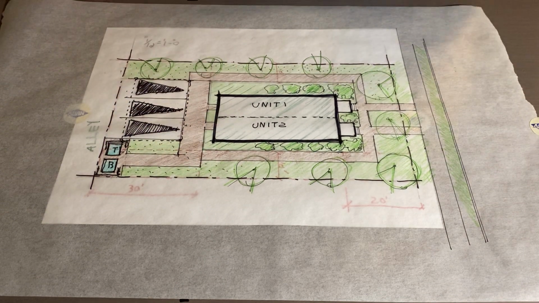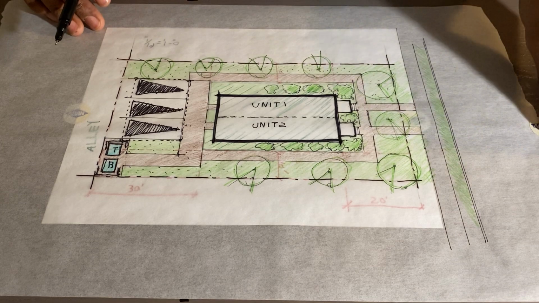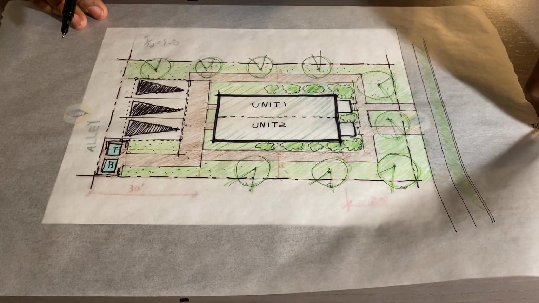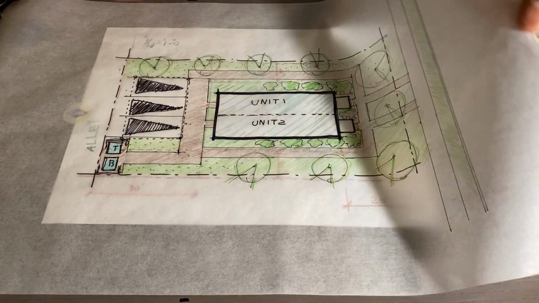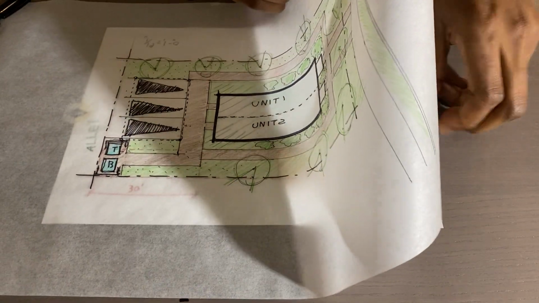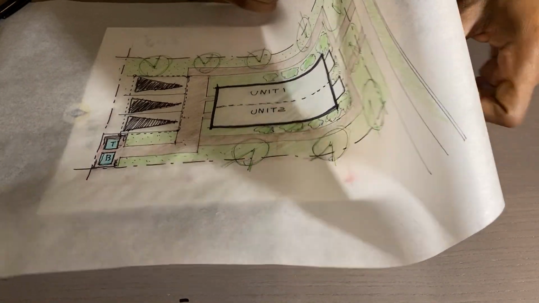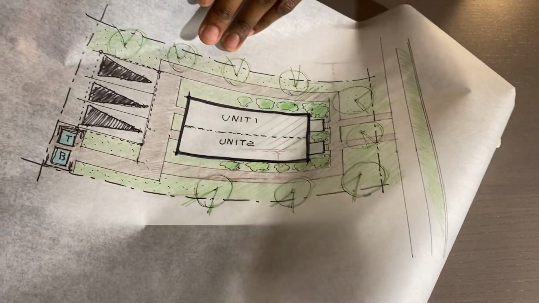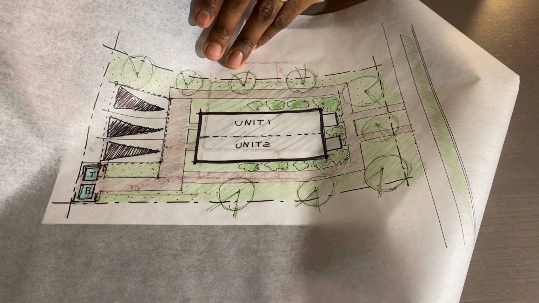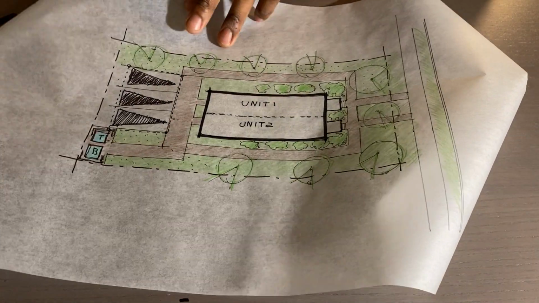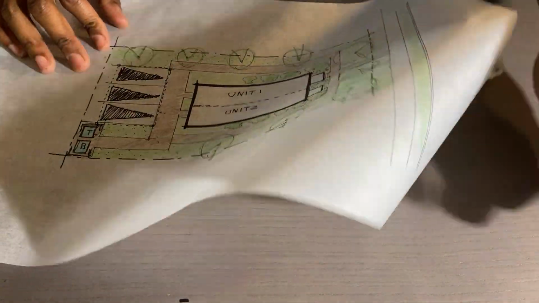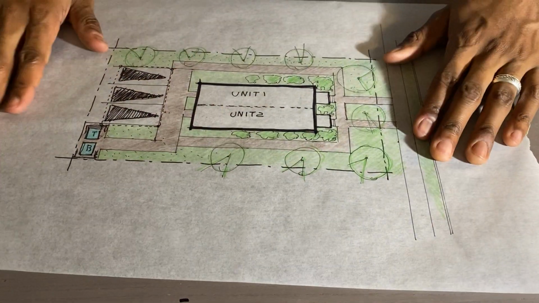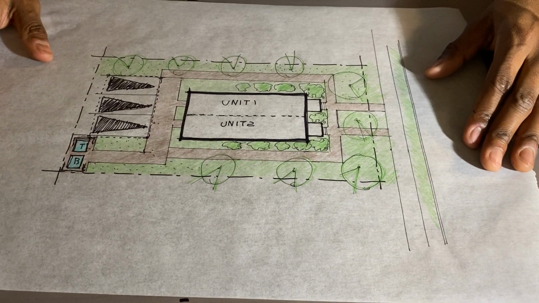Okay, so let's untape this, and then I will remove our little underlay here. And we are left with a pretty decent site plan of a duplex on a 50 by 100 foot parcel. There you go. All right.